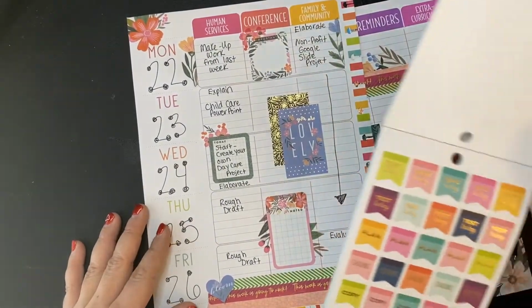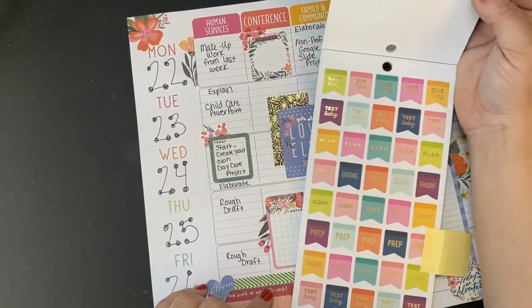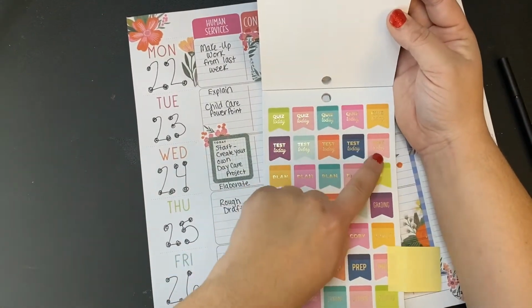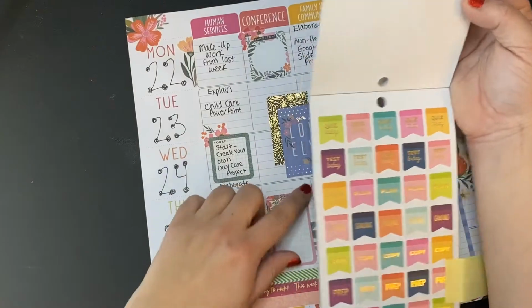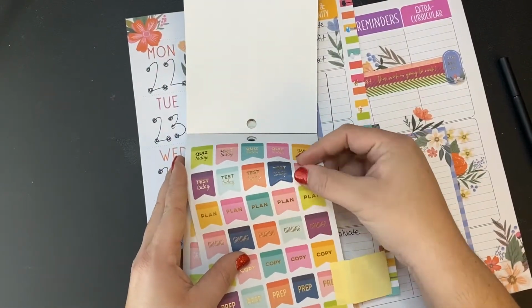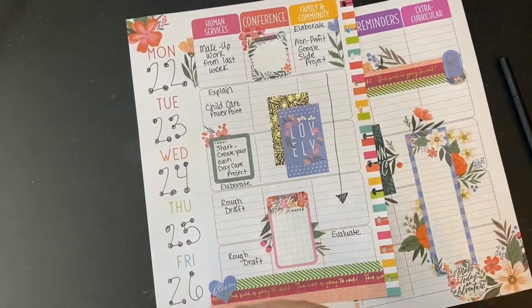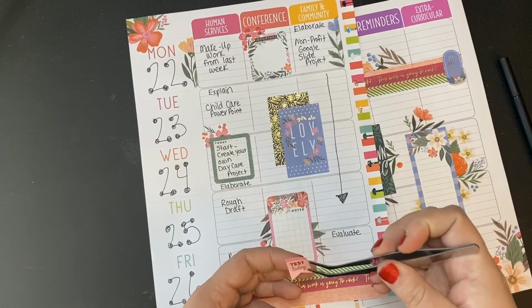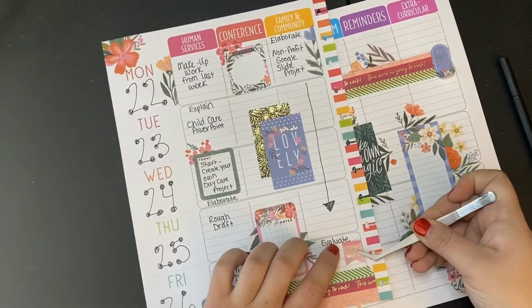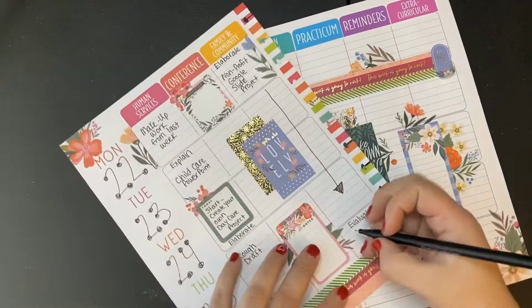We don't really have a lot of navy blue. Navy blue is my favorite color, but I'm trying to look and see if they have a pink one, and that kind of goes with the pink right there. So we're going to use this one here, and I'm going to put it right here on Friday for this class. They're going to be doing their reflection essay.